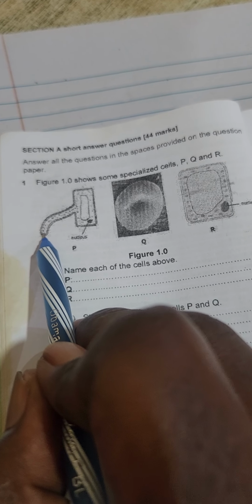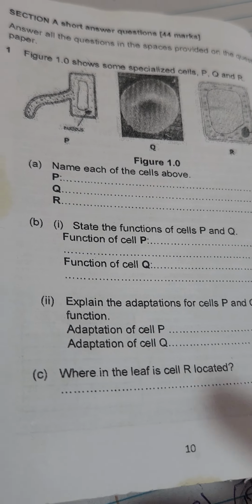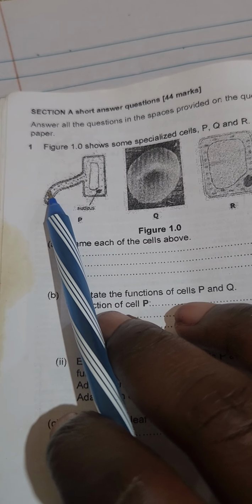This part is the root hair. The part is the root what? Hair. The cell is the root hair what? Cell. So the root hair is there to absorb water and mineral salts. So it is just there for the uptake of water and mineral salts. So absorption of water and mineral salts is carried out by the root hair, or we can say by the root hair cell, the entire cell.